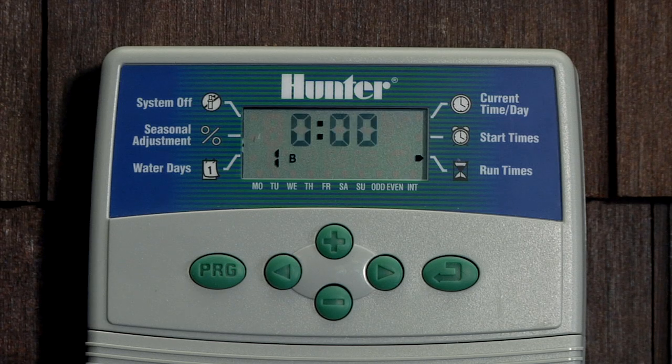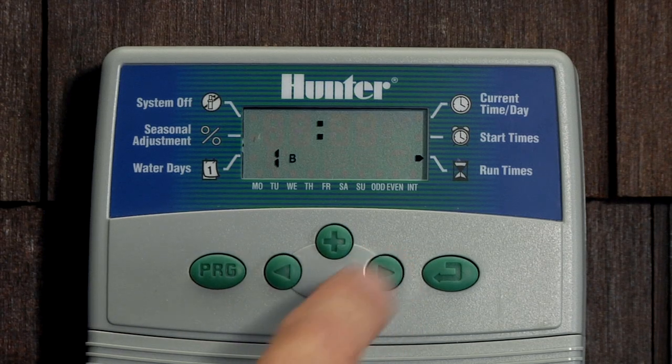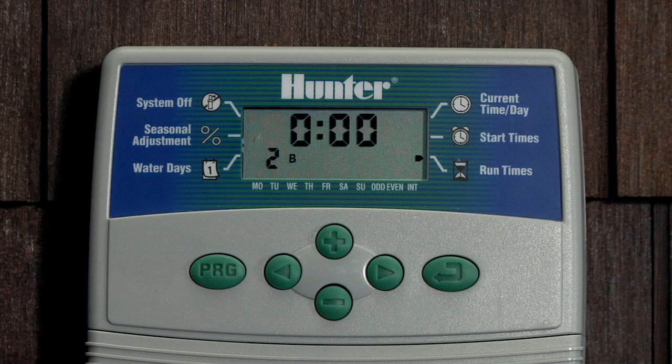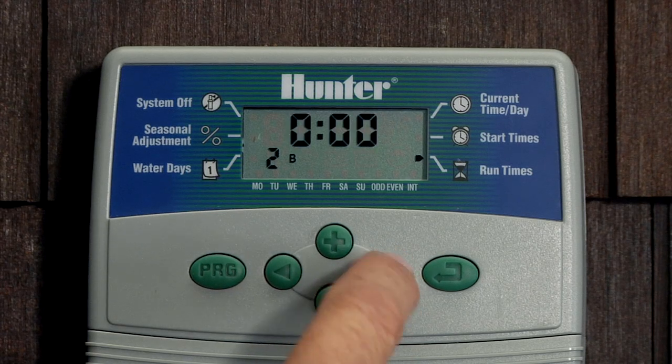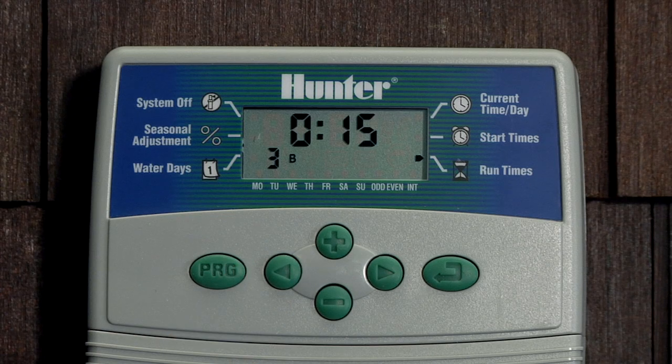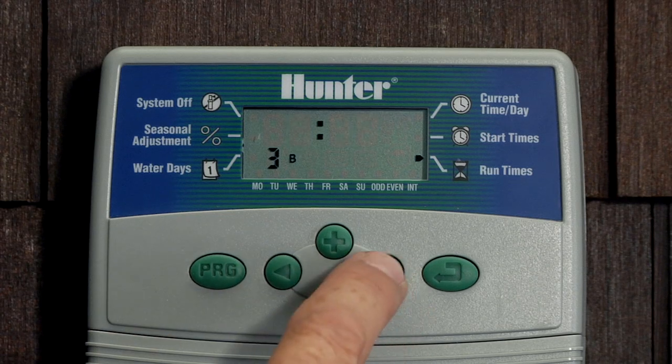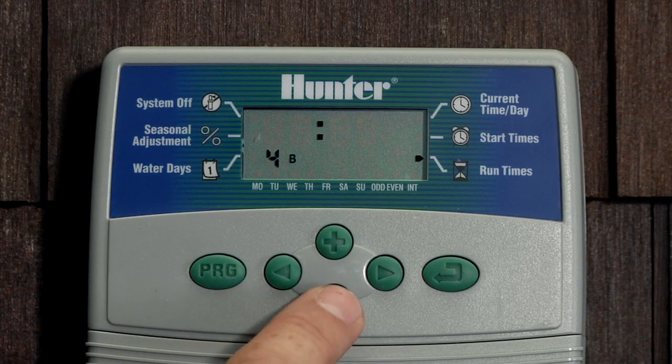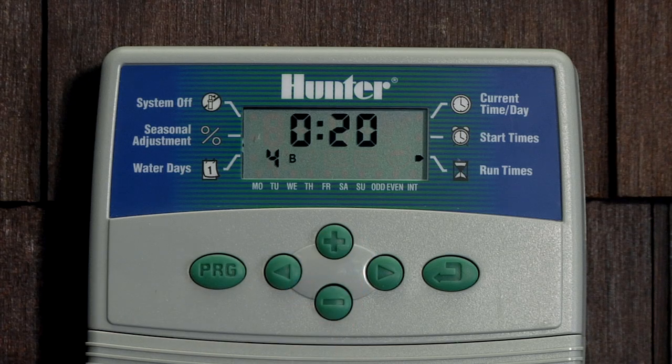And station 1 lives over in program A, so he'll have 0 minutes. Station 2 as well, he lives over in program A. Right arrow to station 3, and we're going to have 15 minutes for station 3. Right arrow to station 4, I've already put 20 minutes in here for him. And right arrow takes you back to 1.